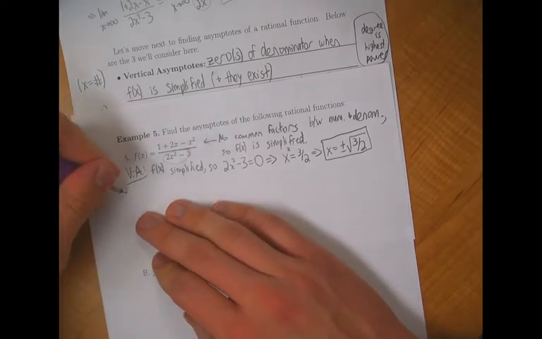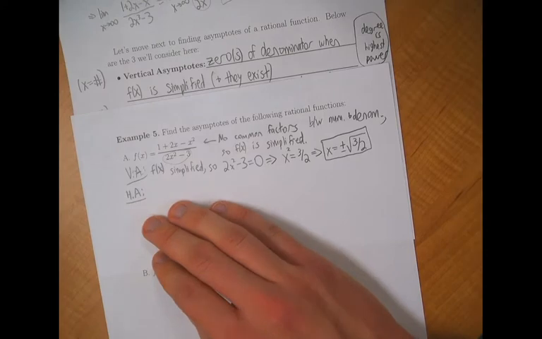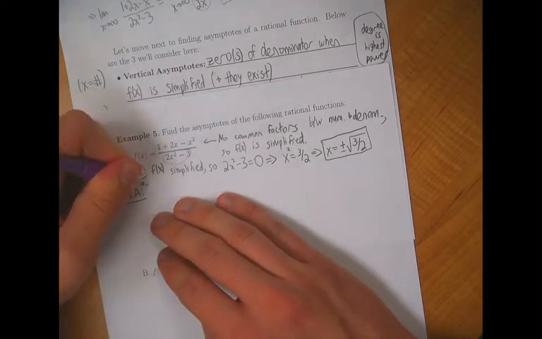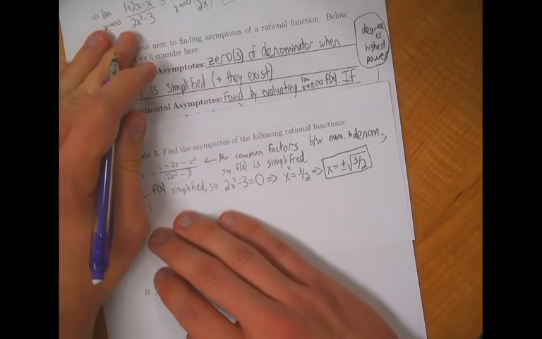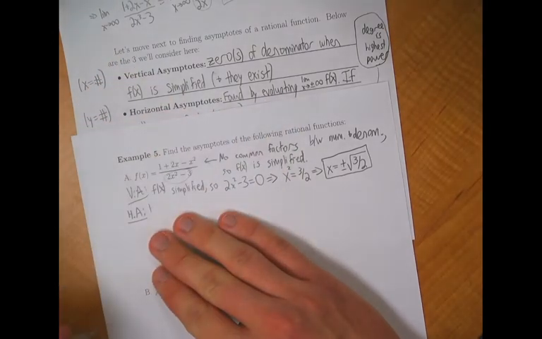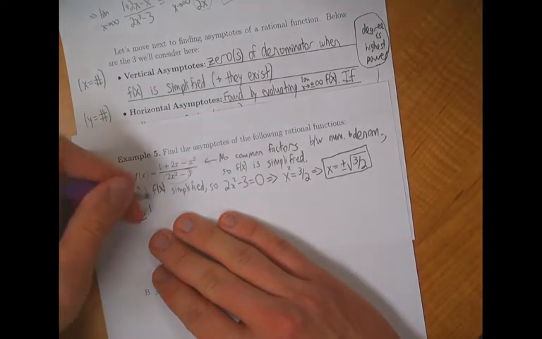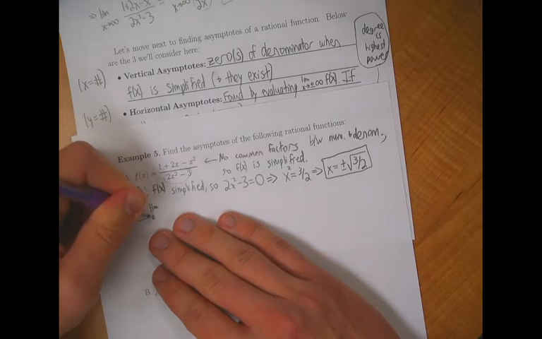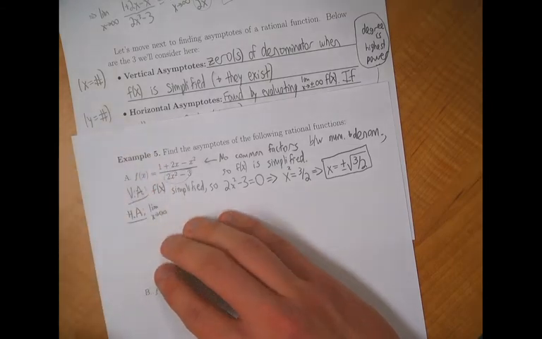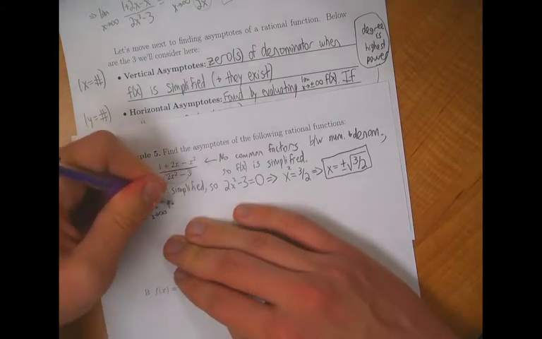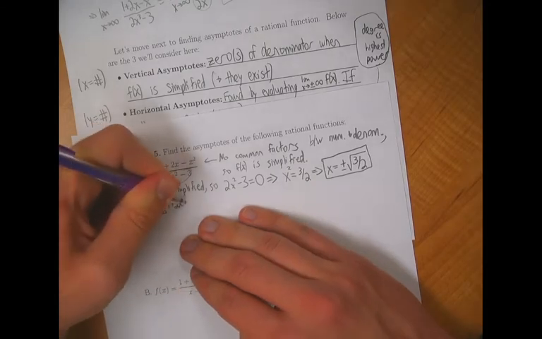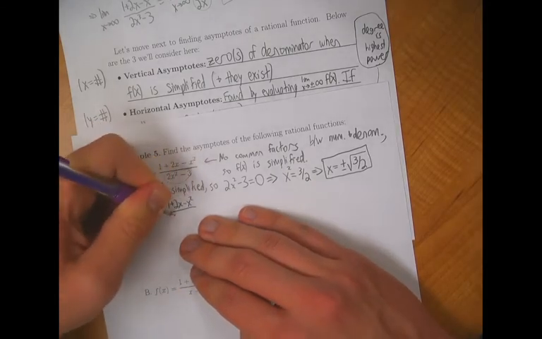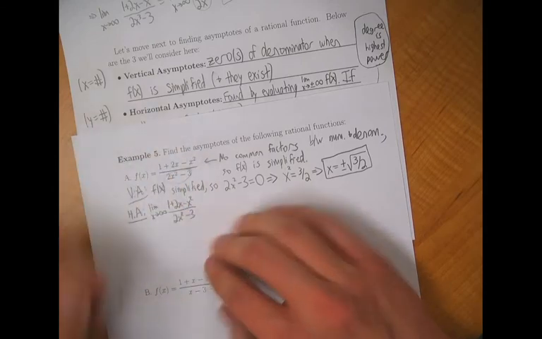Now let's take a look at the horizontal asymptotes. As before, let's go ahead and say, all right, we have to evaluate the limit as x goes to plus or minus infinity. So let's start by considering the limit as x goes to infinity of our function. So we have 1 plus 2x minus x squared divided by 2x squared minus 3.